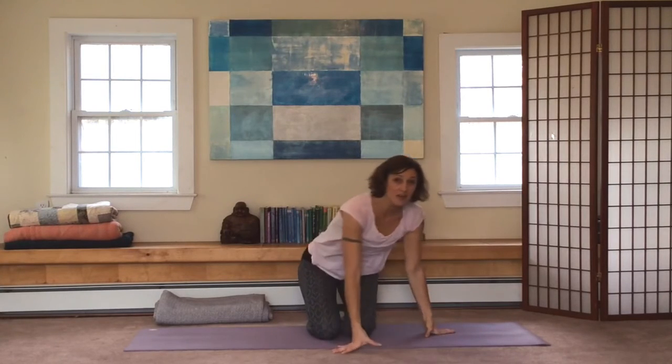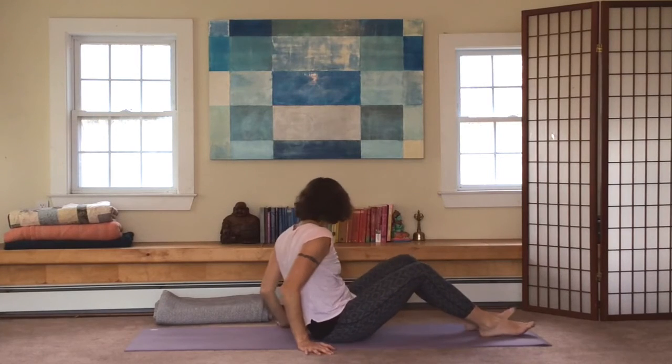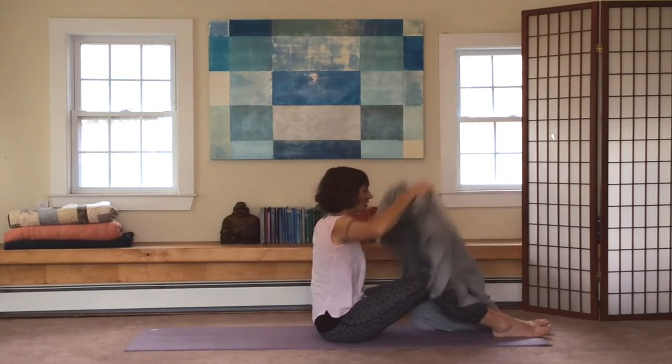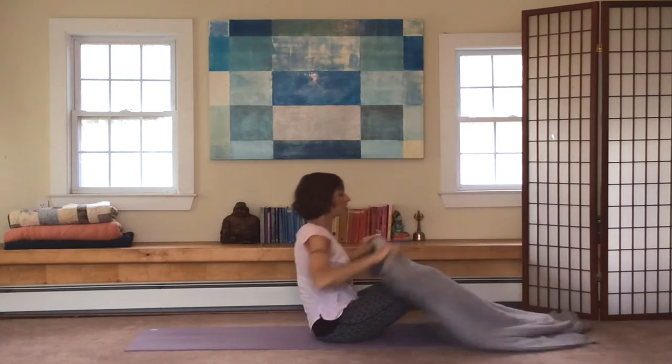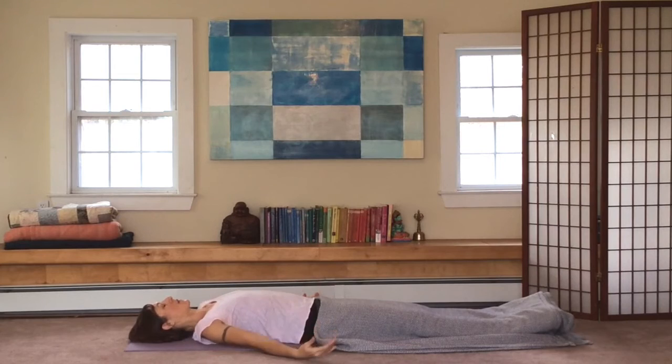And then finally, just coming down onto your back. If you'd like to take a cover for Shavasana, then grab a blanket. Cover maybe even just your legs and your feet. Relaxing the whole body down over the floor.